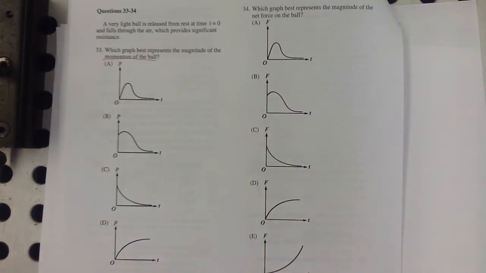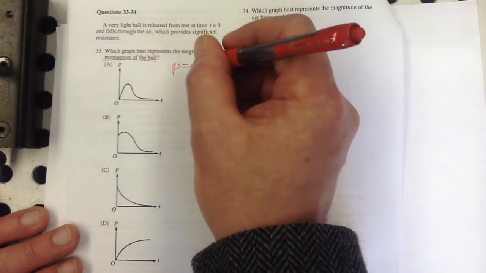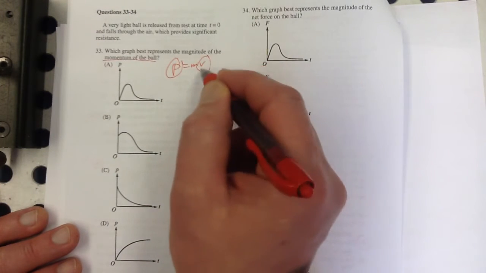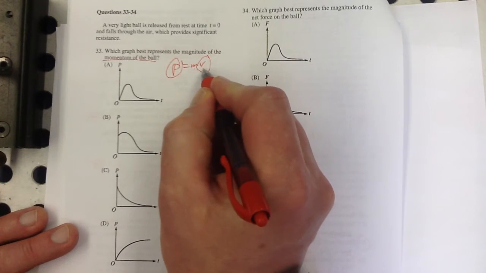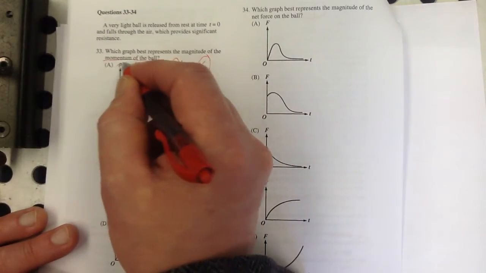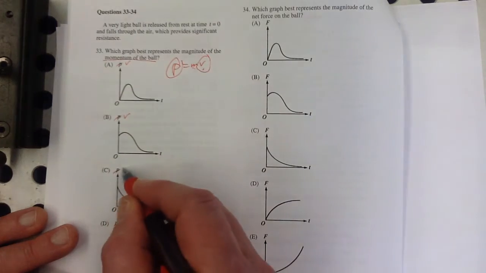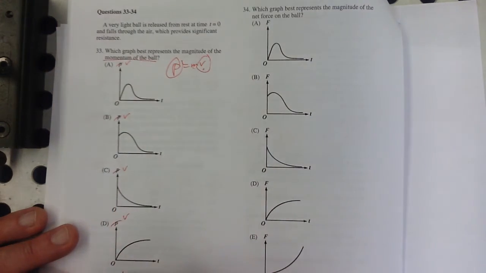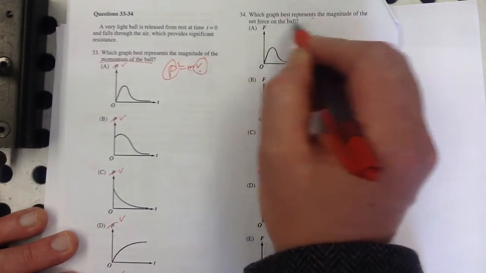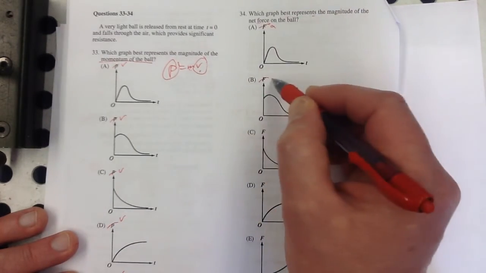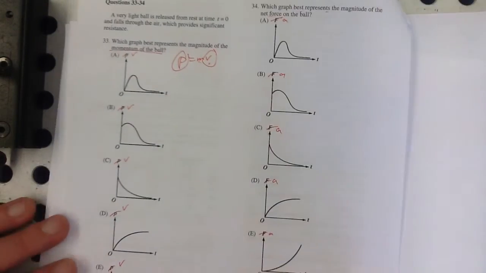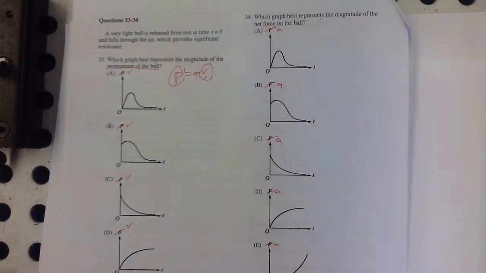Now, momentum is equal to mass times velocity. So whatever the momentum graph looks like, it looks the same as the velocity graph, right? Just m times v. It's just like changing the scale here. So if that helps you think about it, these are like looking at velocity graphs. Same difference. And likewise here, magnitude of the net force on the ball, that's like looking at acceleration graphs. And I think that's maybe more familiar. So let's do that.